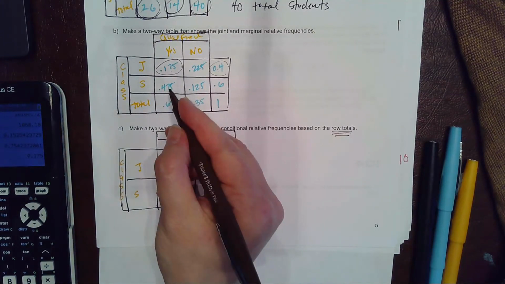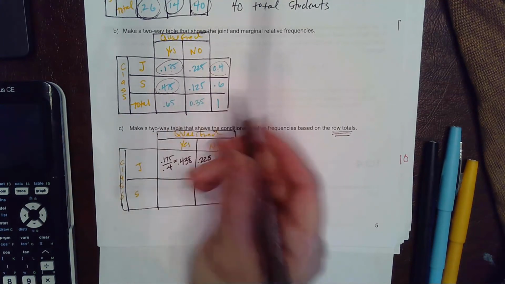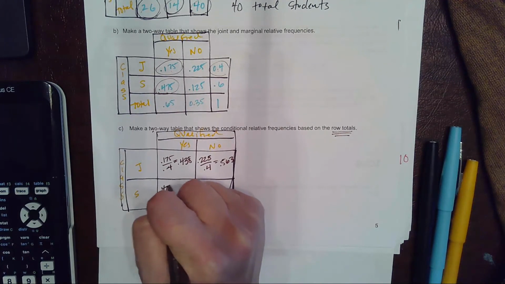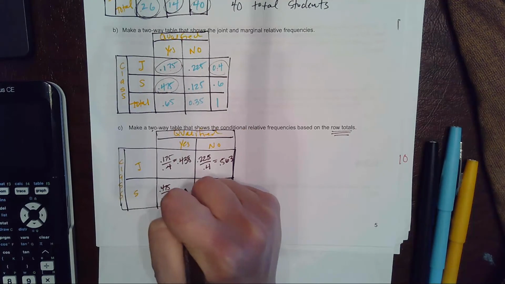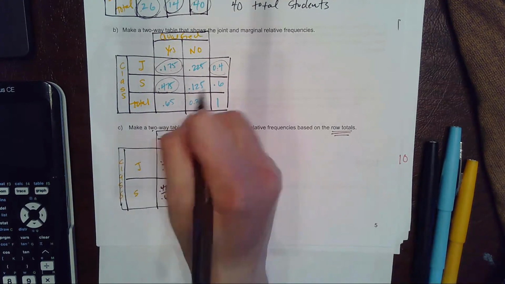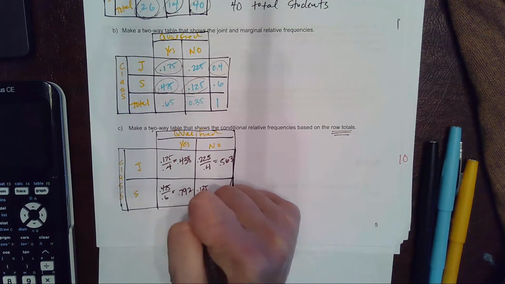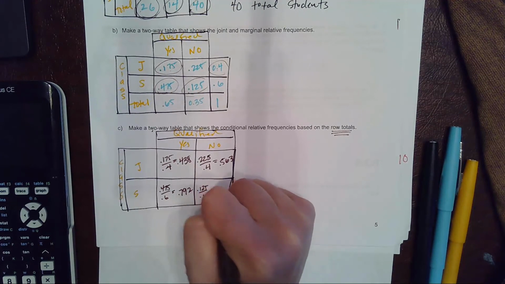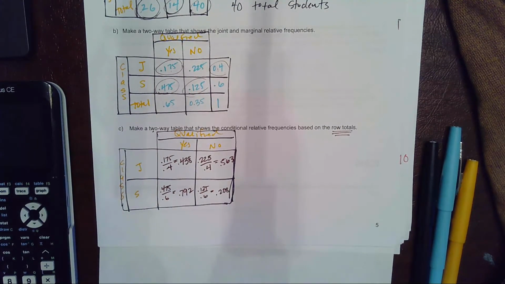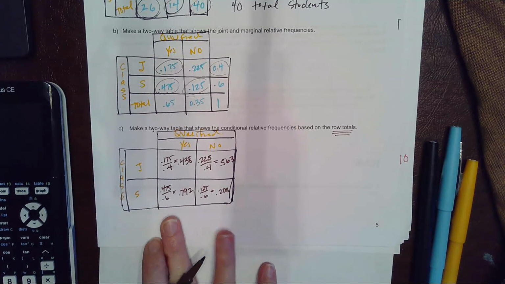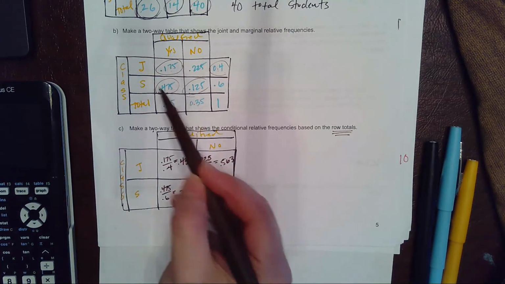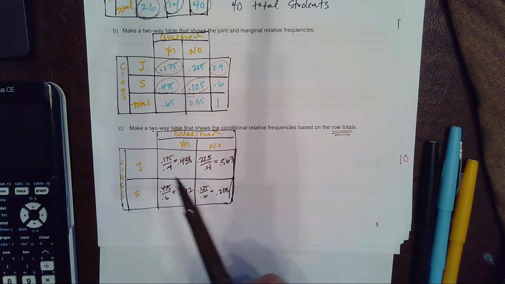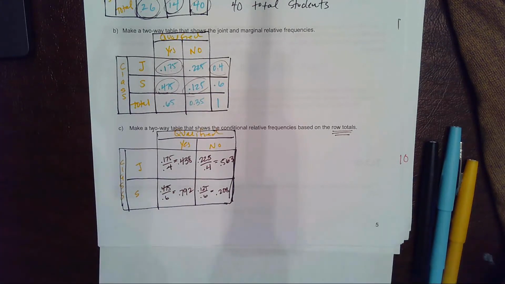Then I would do the same thing for the next row. So 0.475 divided by 0.6 gives me about 0.792, and 0.125 divided by 0.6 gives me 0.208. So this is what we do for conditional relative frequencies. Notice that I didn't do anything with the totals, so I only needed the middle part of this table. You didn't have to draw the rest of it. That's a good example of one of each.